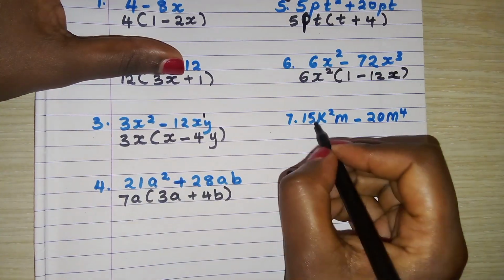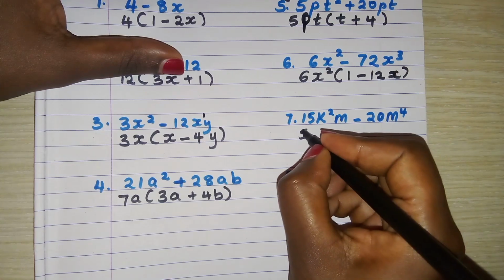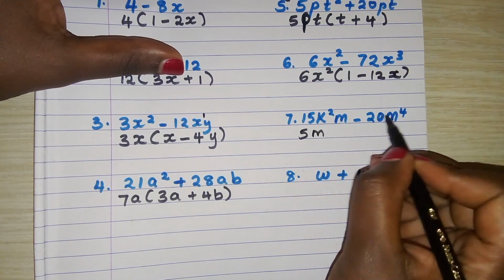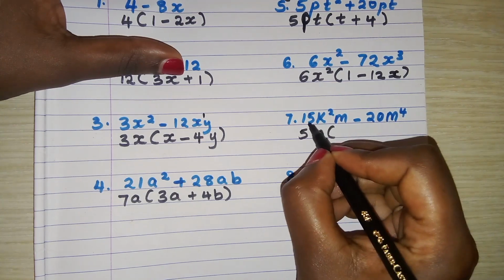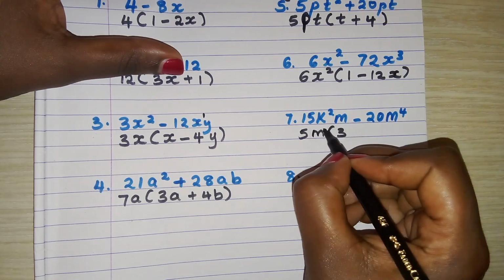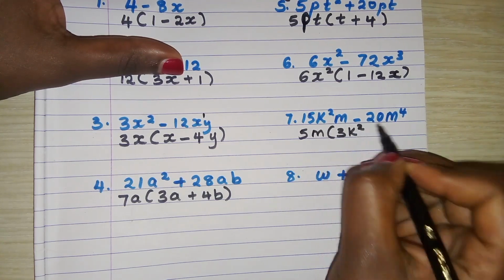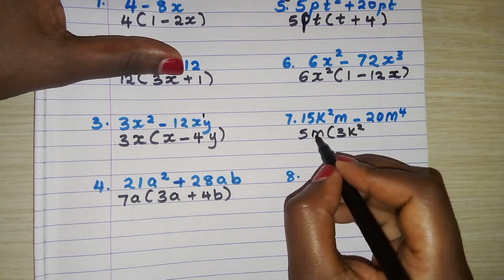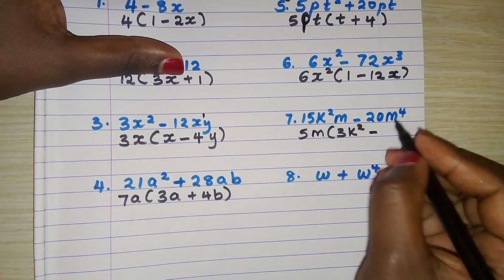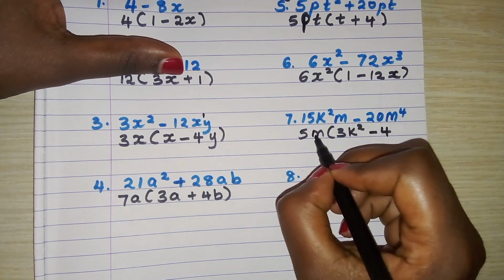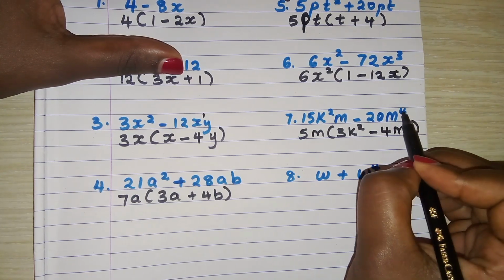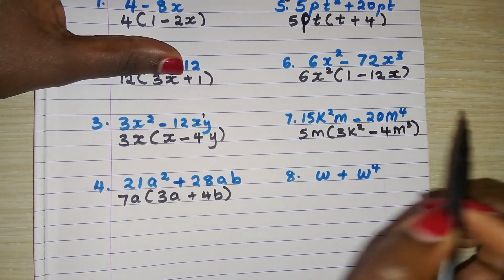The next one we have 15 and 20, the highest common factor is 5, and then we have m, because there's no k over here. So 15 divided by 5 is 3, k squared divided by, we don't have any k there, so we put the k squared there. And then m divided by m is 1. So minus 20 divided by 5 is 4. M power 4 divided by m is m power 3, because basically you're just taking 4 minus 1 is 3.